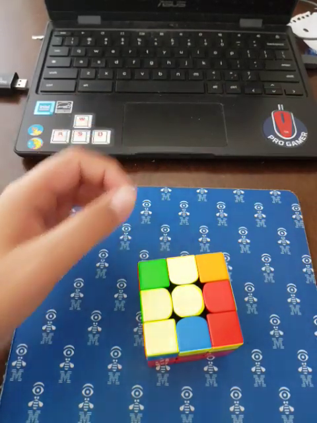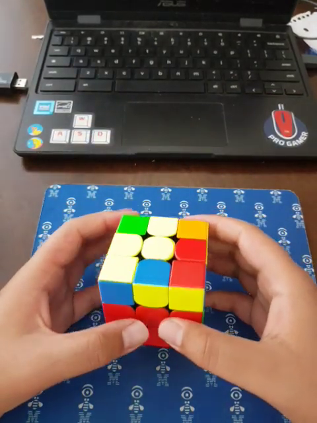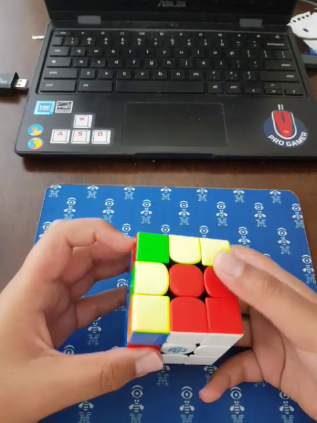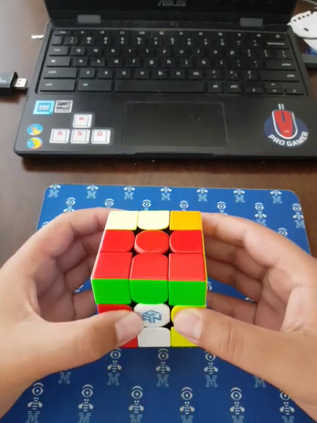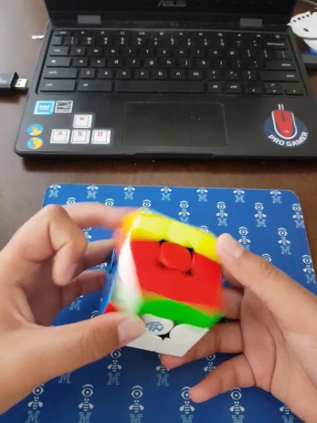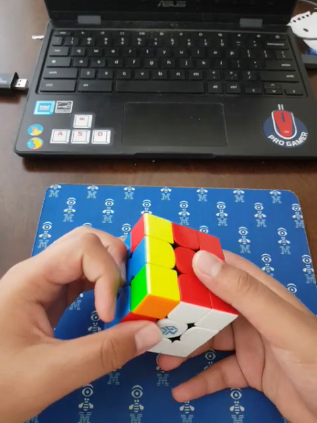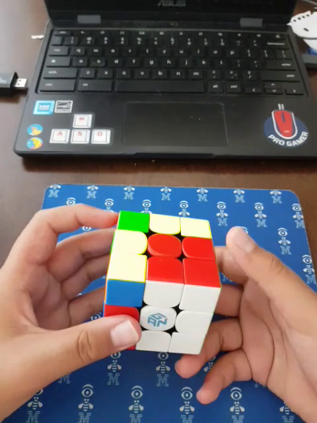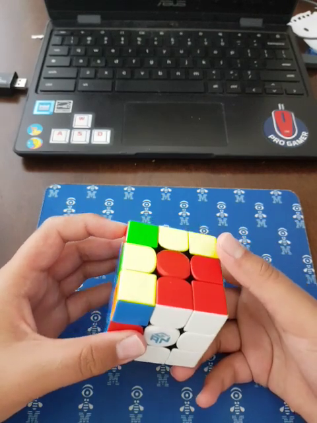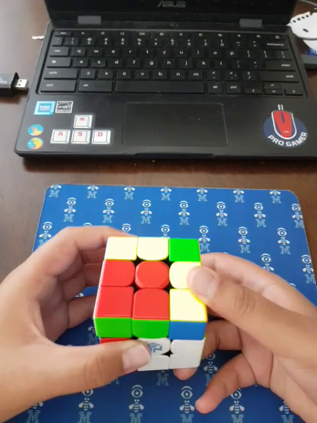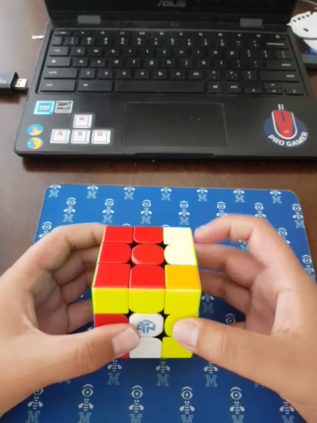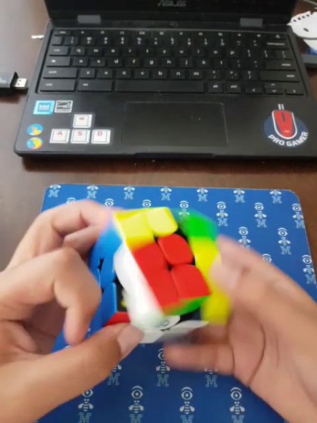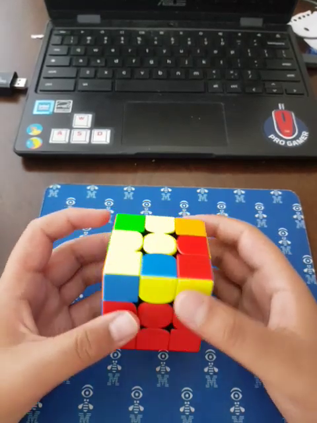So we're going to do that exact same thing, but we're going to start off with a wide R, do the ALG as normal, and then finish with an R prime. So it goes like this: R, wide R, U, R prime, U, R, U2, wide R prime. So very quickly, it goes like this.